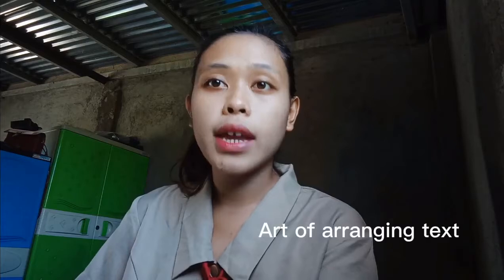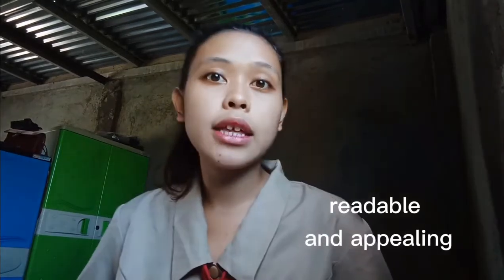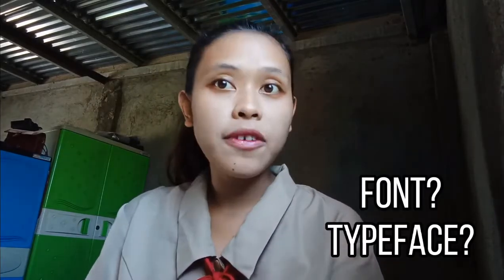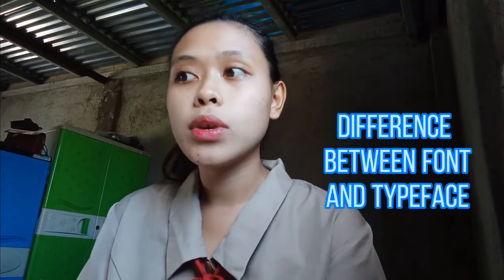Typography is the art of arranging text that would make it more readable and appealing to the viewer. And it involves the font style, the typeface, and the text structure. However, some people often misuse the term font as typeface, so I am first going to tell you the difference between the font and the typeface.